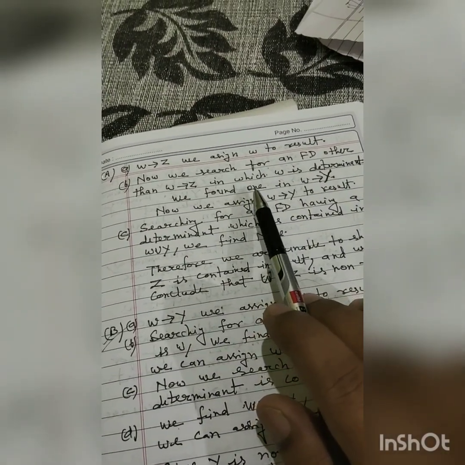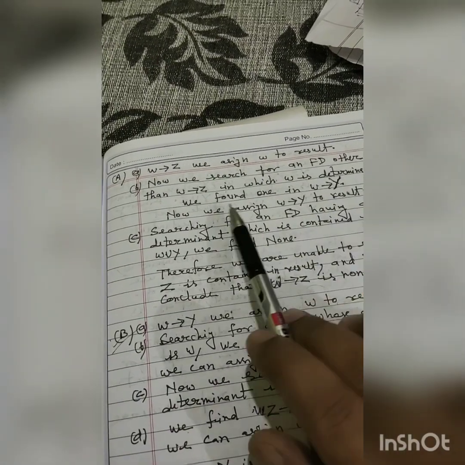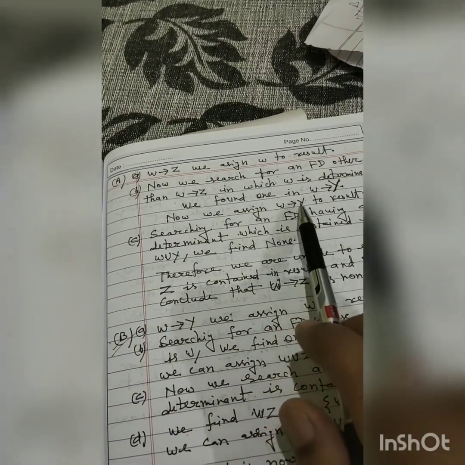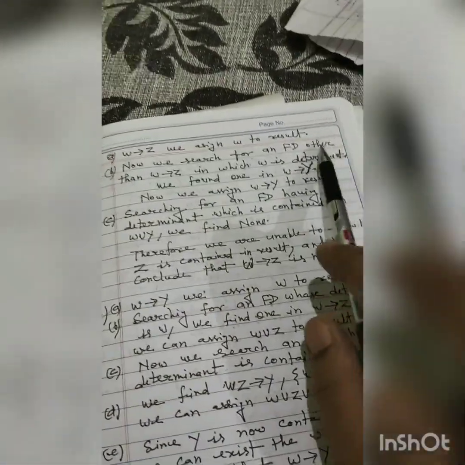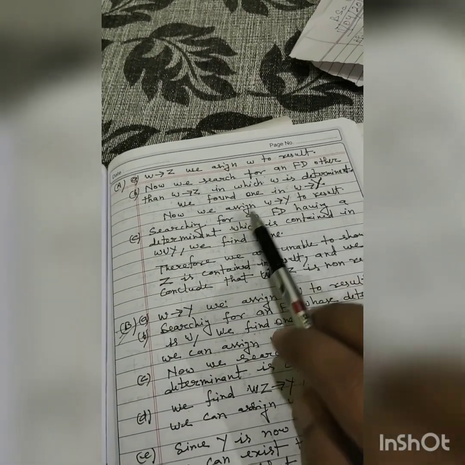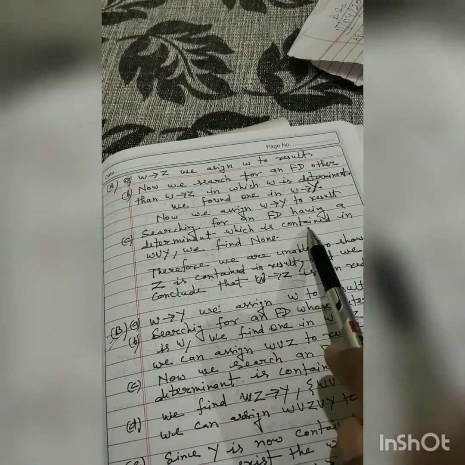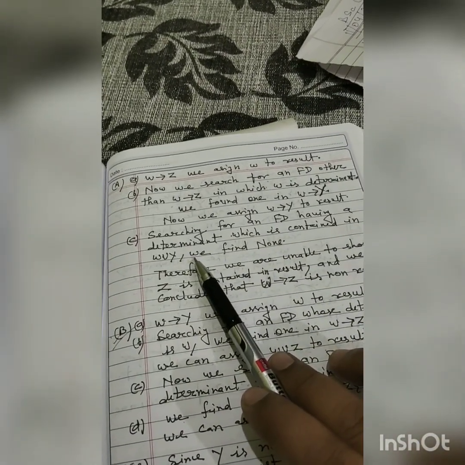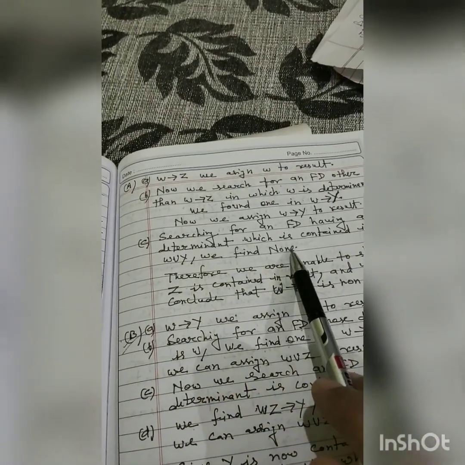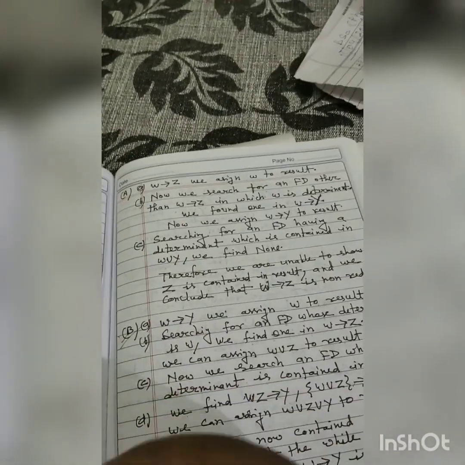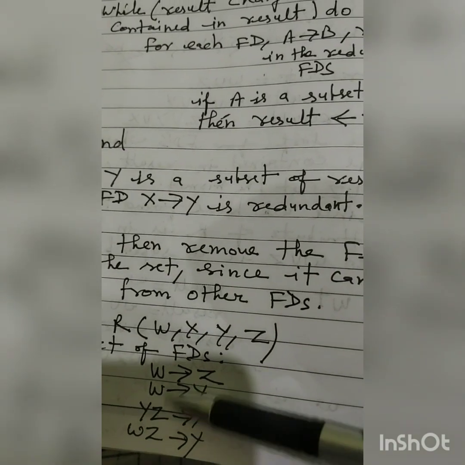We found one in W to Y, so we assign W union Y to result. Now we search for an FD having a determinant contained in W union Y, and we have no such FD in the remaining set of functional dependencies.